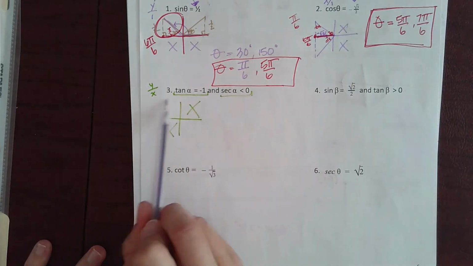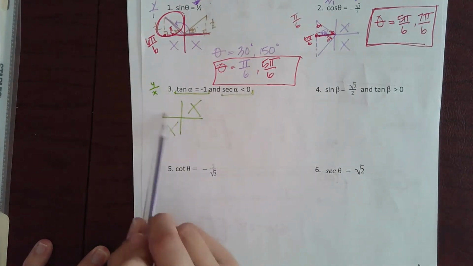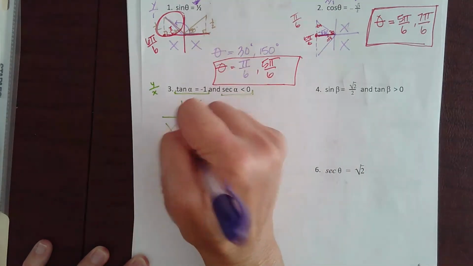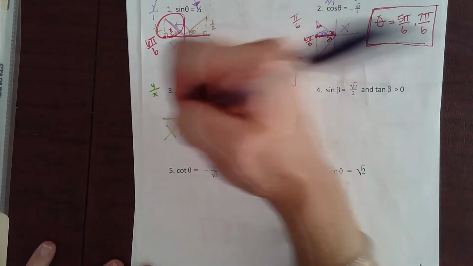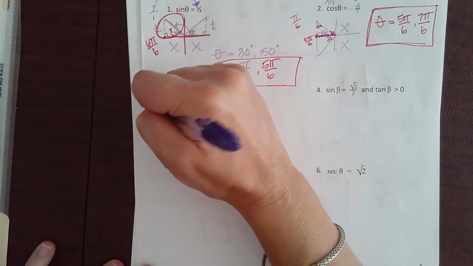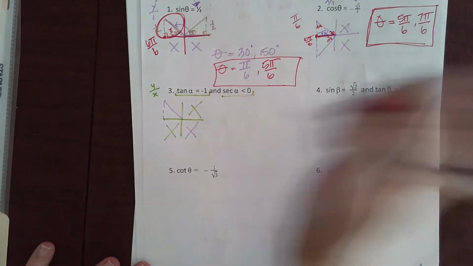Well, cosine is negative. Cosine is x. It's negative over here in quadrant 2. So I'm going to go ahead and eliminate quadrant 4 as my next choice. So now I only have really one particular answer for this one, because I'm only down with one quadrant left.